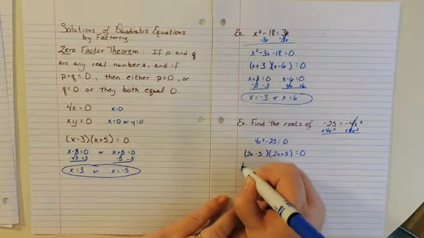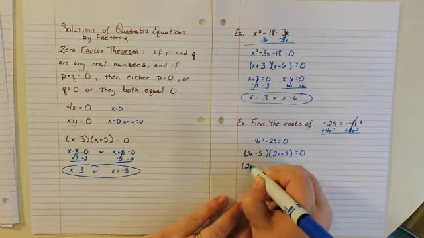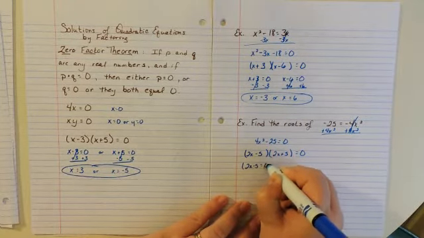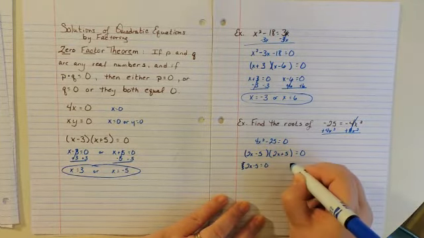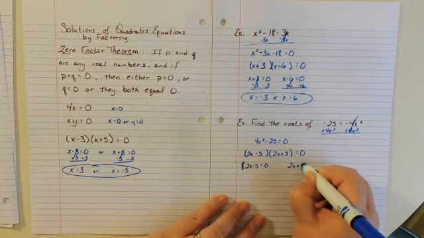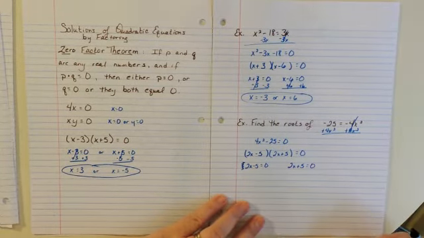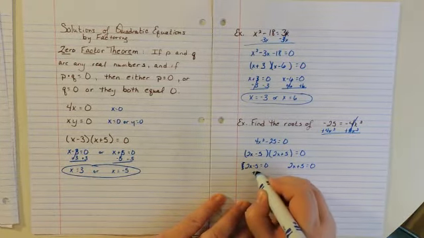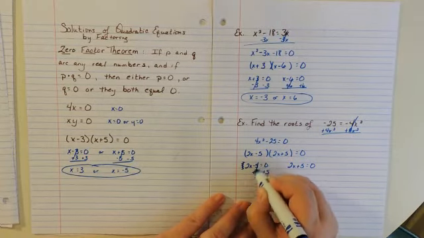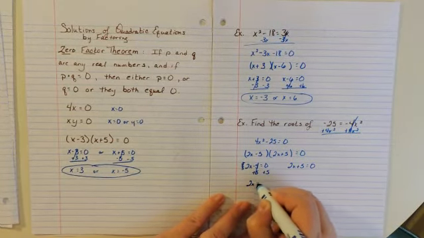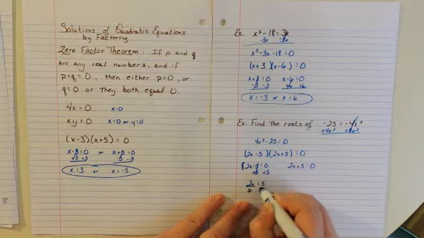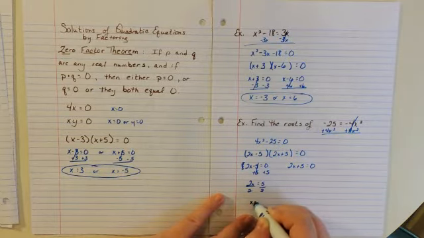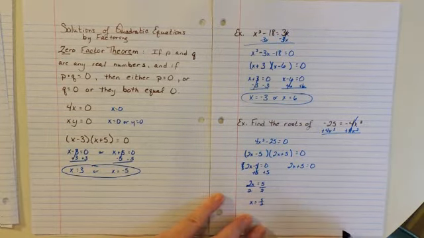Now we're going to set both the terms, I didn't need that parenthesis, equal to 0. Okay, and now we're going to solve for x. So plus 5 here, and 2x equals 5. Divide both sides by 2, and x equals 5 halves.